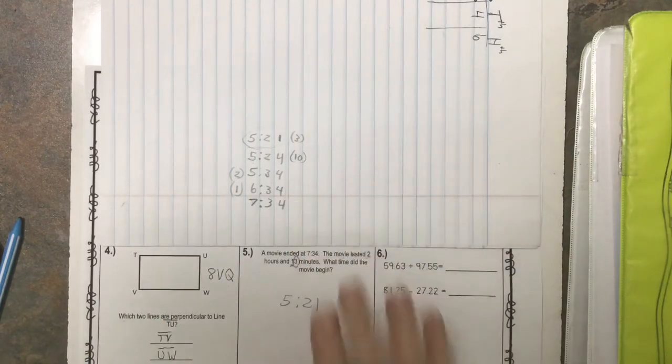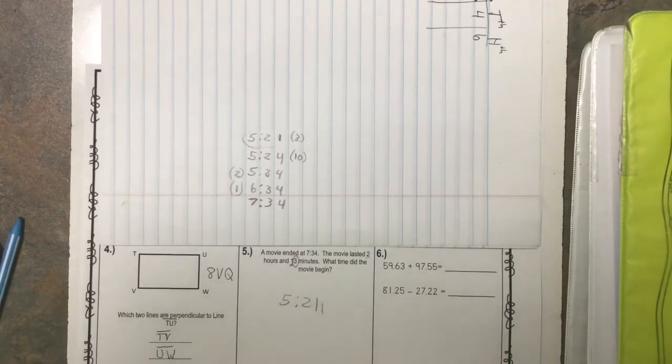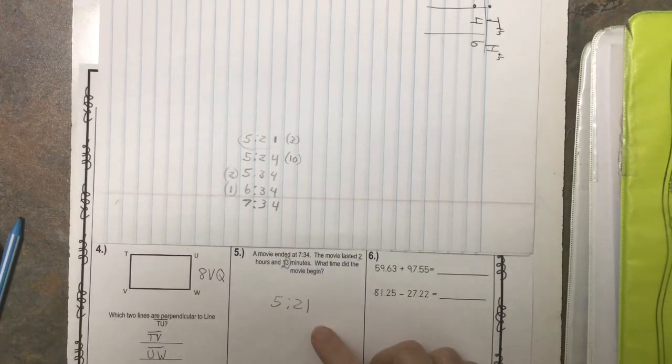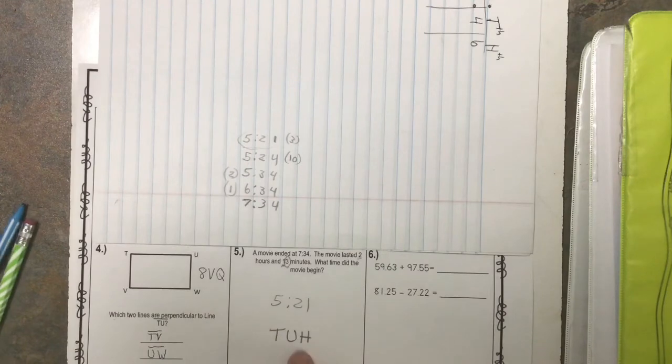We will be doing some more of these because there'll be more on these pages. So we're just going to do those together, okay? All right, elapsed time problems. If you want to practice on your own on IXL, that's TUH. There's your skill code to go on to IXL and practice those.